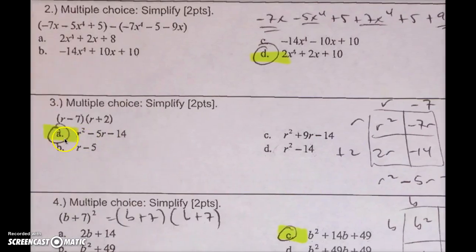and that would be choice A. The most common mistake is not distributing to the next term, so a common mistake would have been r times r, which gives you r squared, and then negative 7 times a positive 2, which I think in choice D would be a common mistake. If you didn't see your coefficients, maybe you thought they were both positive, that would be positive 9r, that would be incorrect.